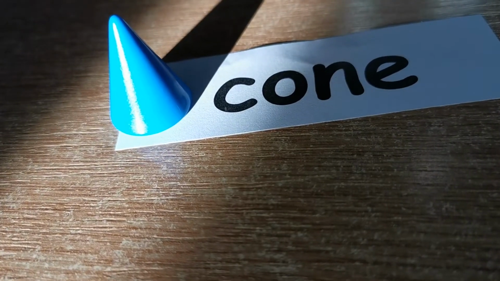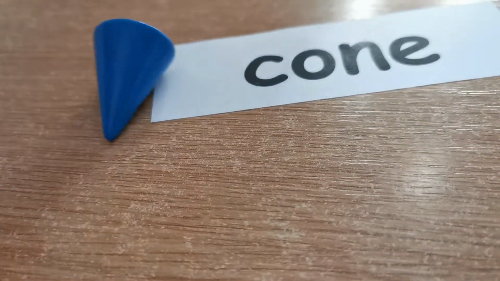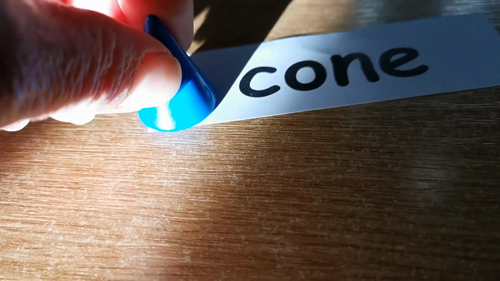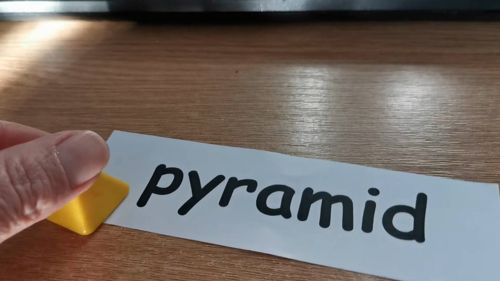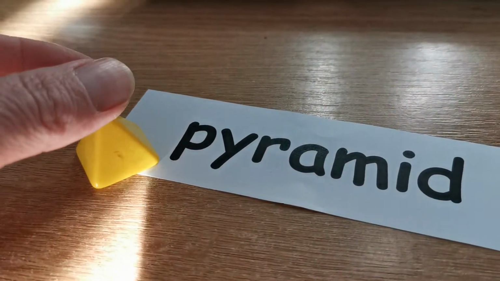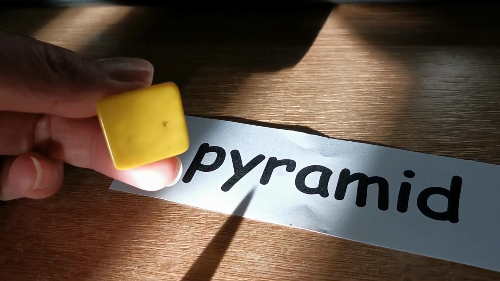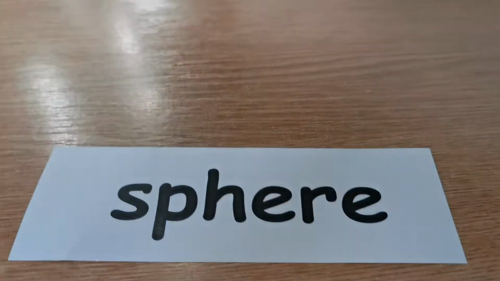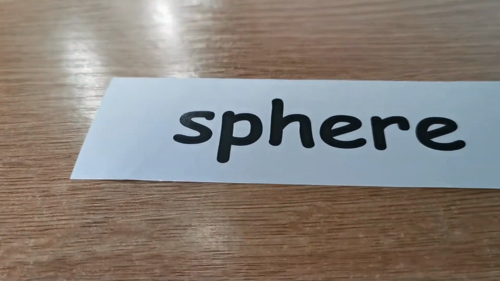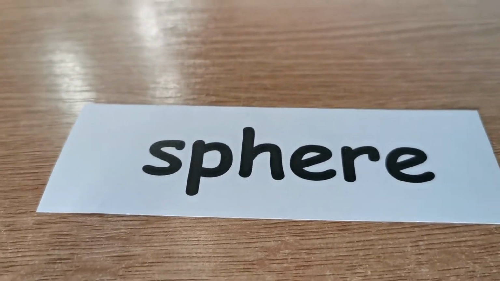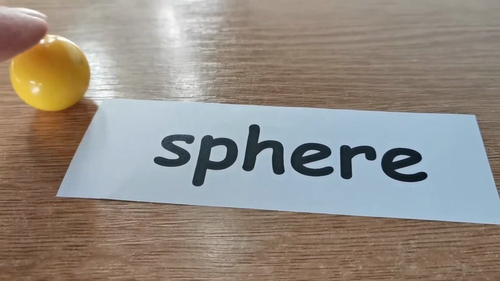Then we've got the cone, which has got a flat surface on the bottom, which is a circle shape, and a curved surface that makes it roll. Over here we've got the pyramid, and this one has got 4 triangular surfaces, so 4 surfaces that are triangles, and at the bottom it has got a flat square surface. Right, the last one is the sphere, which has rolled away, and I really can't find it, so we'll have to do without it. The sphere is a ball shape, and it has got 1, oh, I've got it, I put it somewhere safe. It has got 1 curved surface, which means it can roll in any direction.